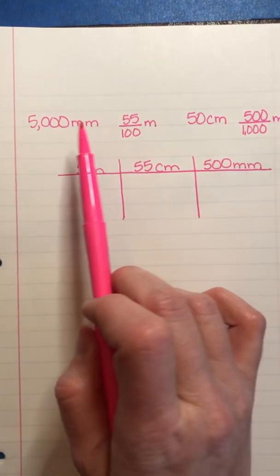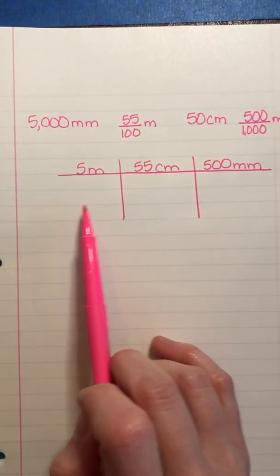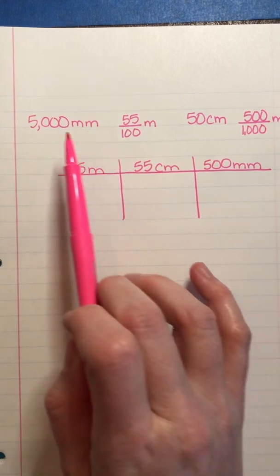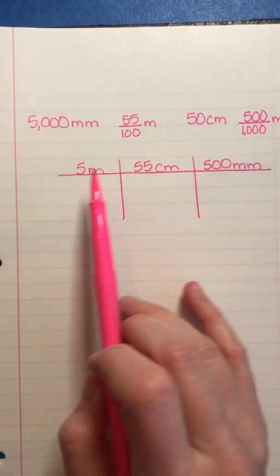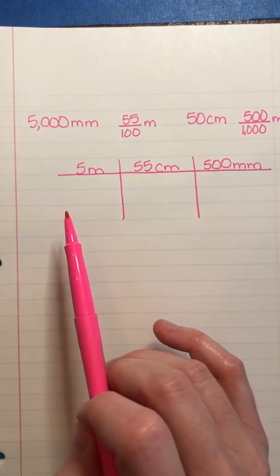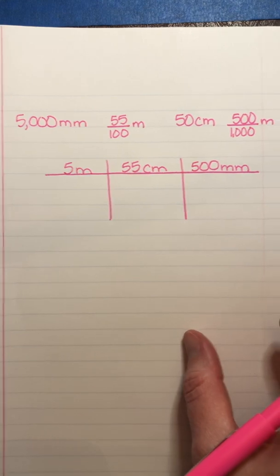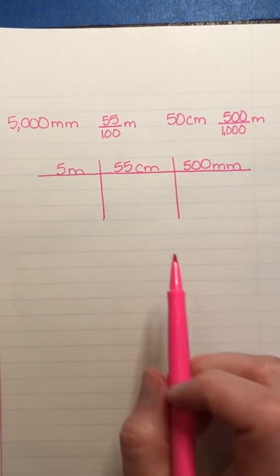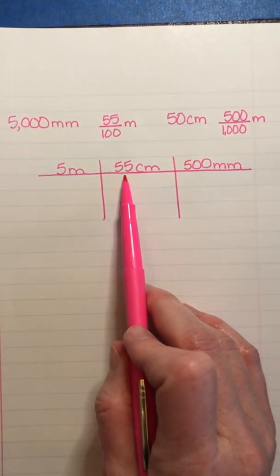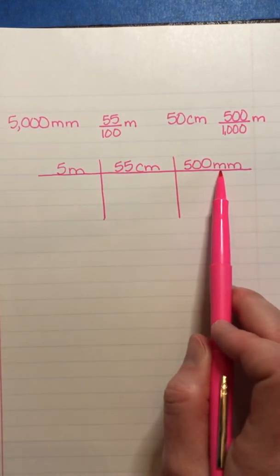Now we need to figure out where to place each of these measurements into each of these columns. So we need to see which of these measurements are equal to each of these titles at the top of each column. So the first little trick I'm going to tell you when you're given a problem like this, you have one number where it's 55, and everything else is a 5 or a 5 with zeros.